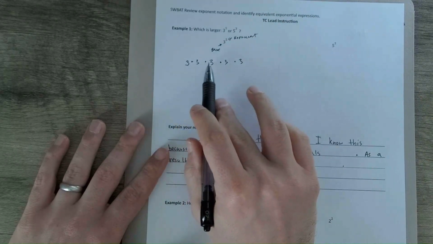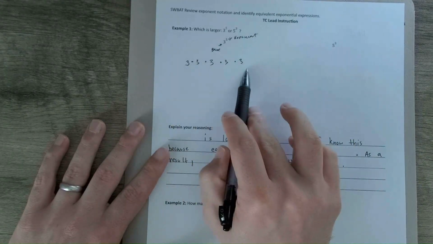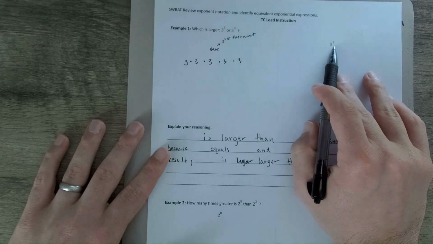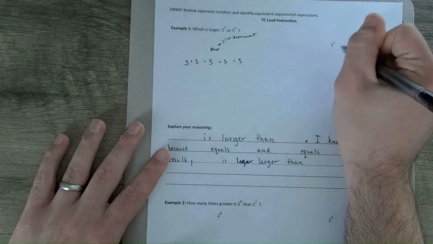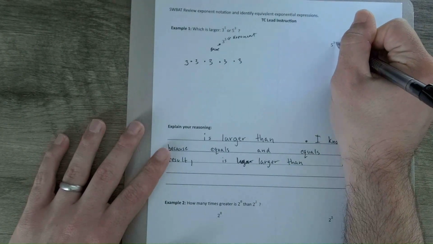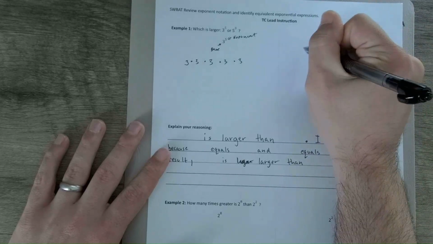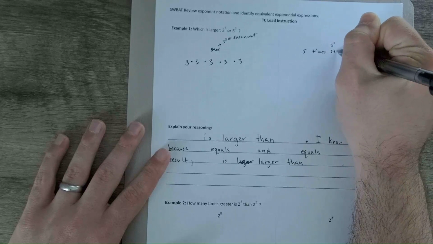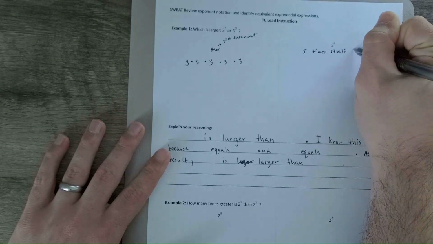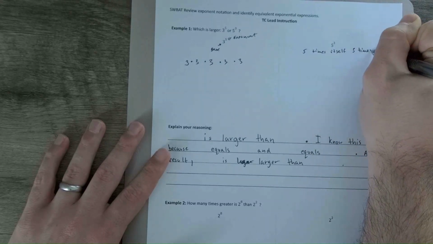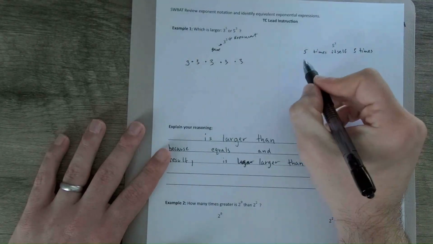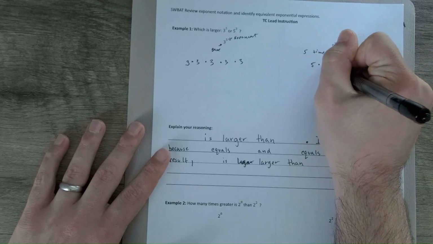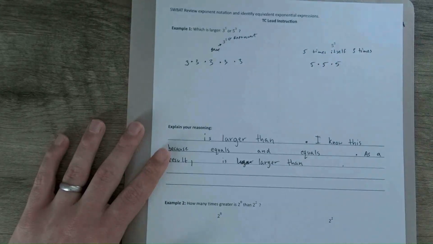So that's 1, 2, 3, 4, 5. 3 to the fifth power. And then if we do that again for 5 to the third power, this is just 5 times itself 3 times. So I want to write that out. 5 times itself 3 times. So we get 5 times 5 times 5.